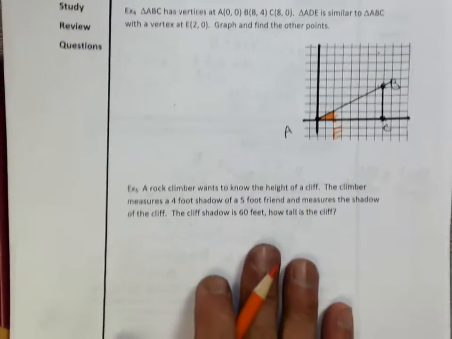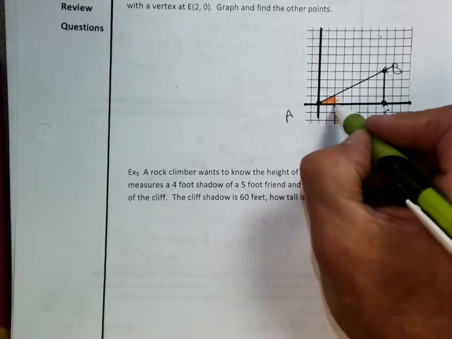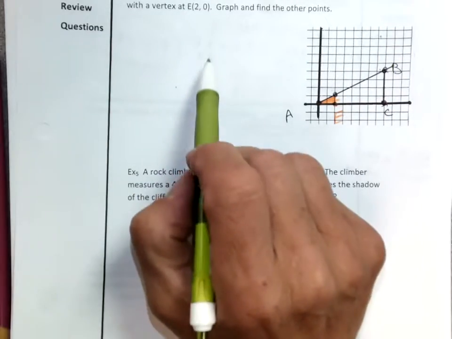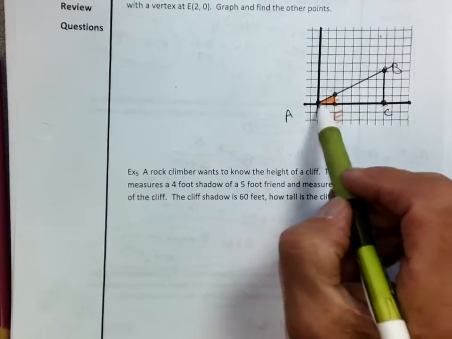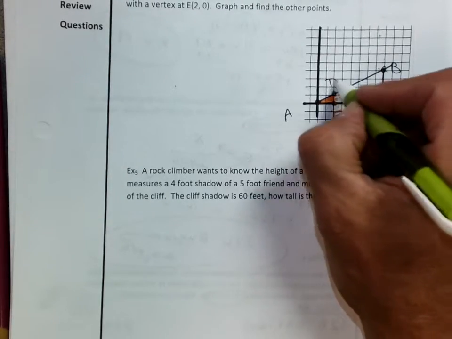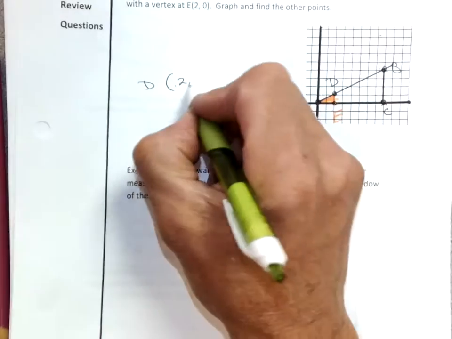See that little orange triangle there? If E is sitting right there, then the other triangle would be the orange one. So we'll call this D, A, D, E. So the coordinate of D has got to be at 2, 1.